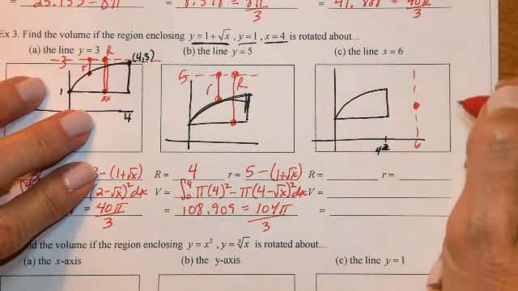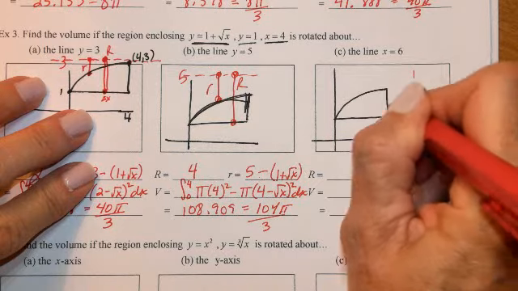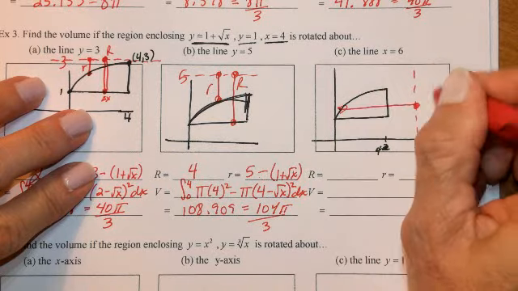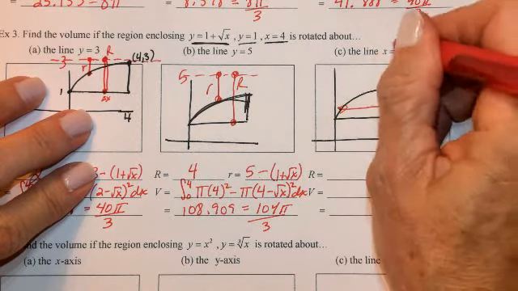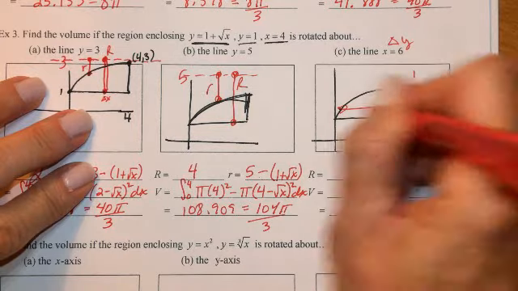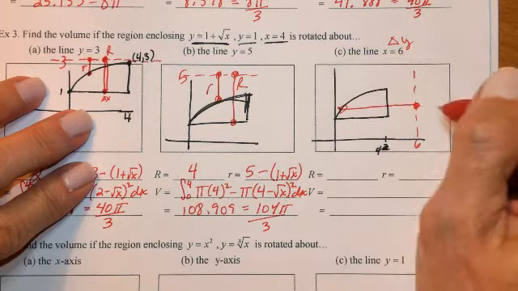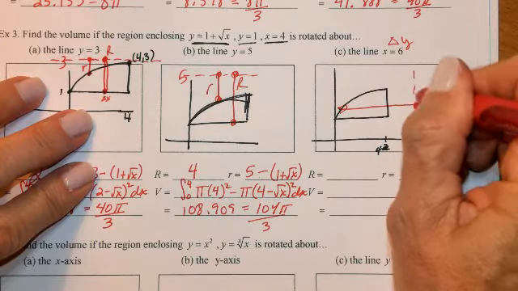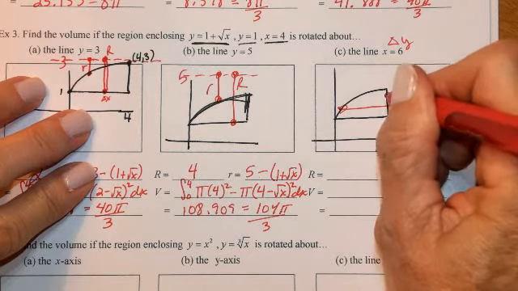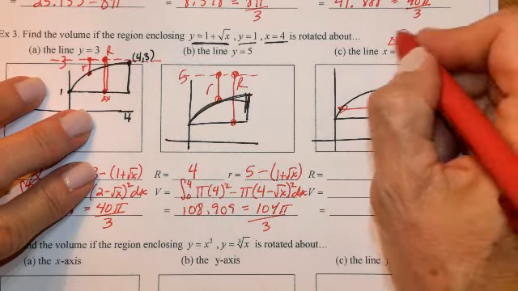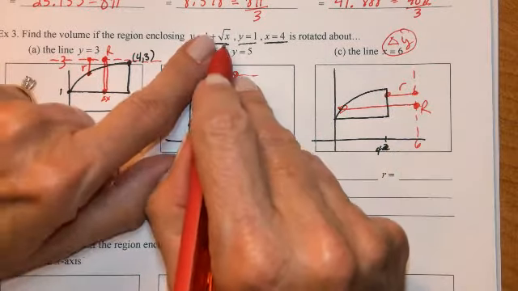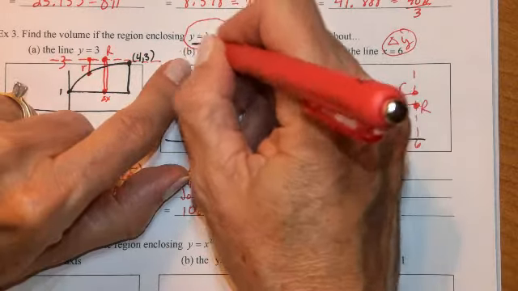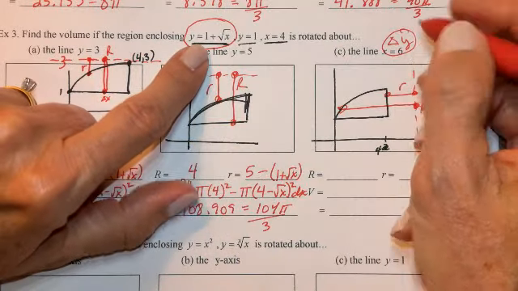From your axis of revolution to the far side of your region, and all of a sudden I see I need a delta y. This is a delta y one because we're going horizontally for our slice. There's our big R. Here's our little r. I need delta y, so I need all x equals. So come to your curve and solve it for x.